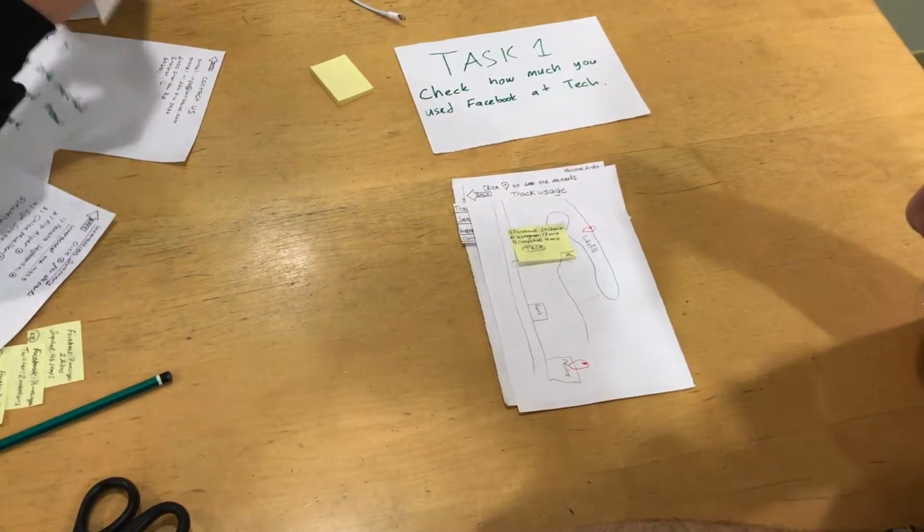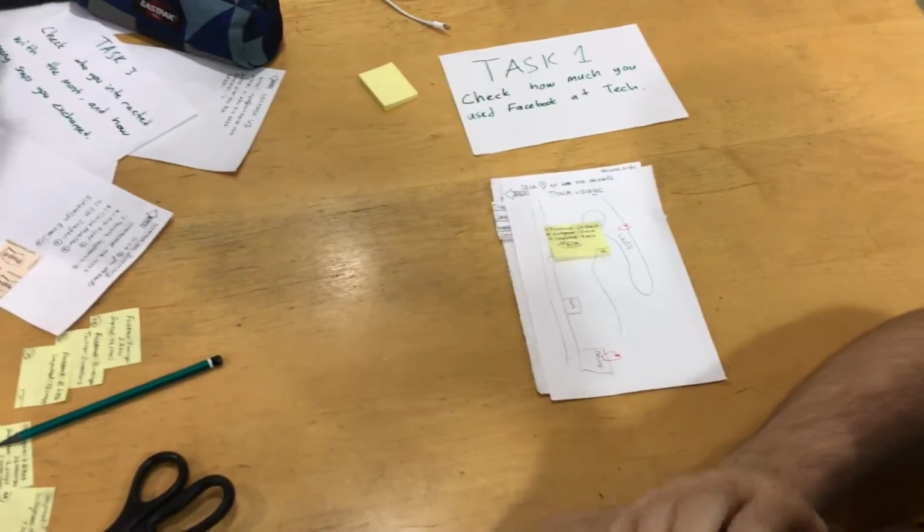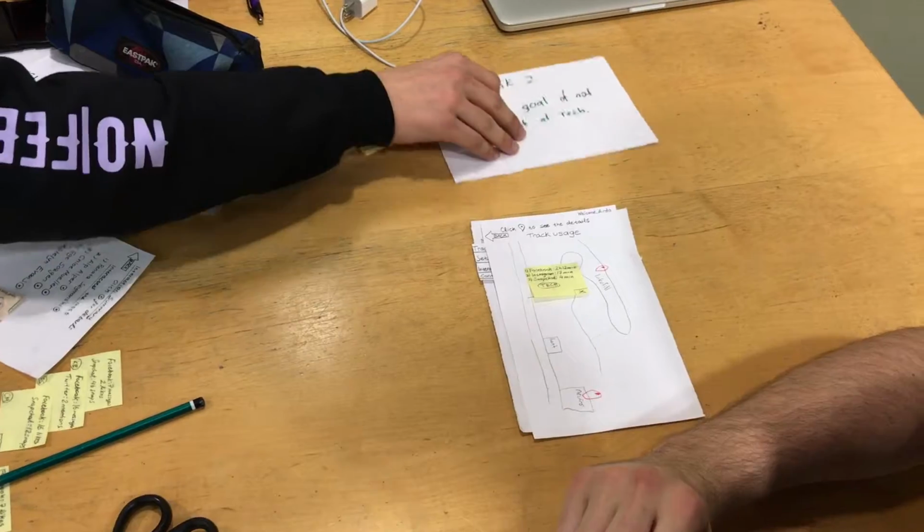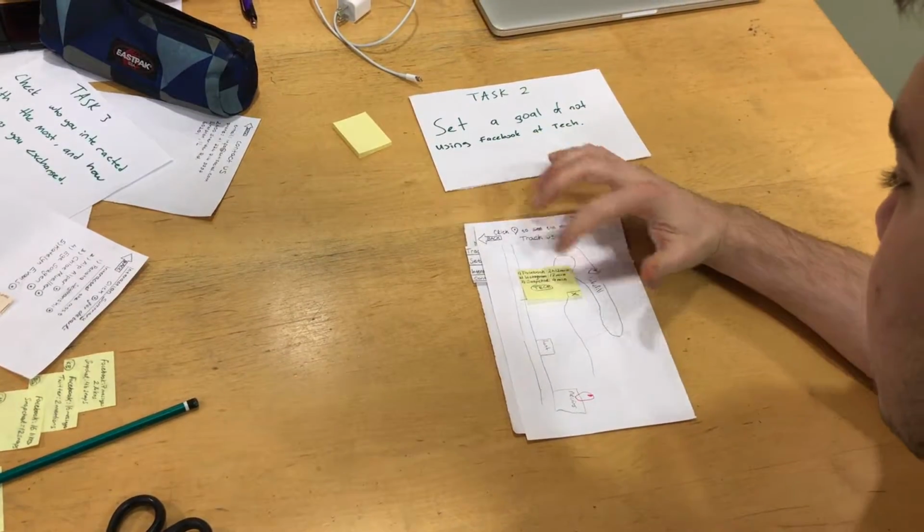Now your second task is set a goal of not using Facebook at Tech. Okay.